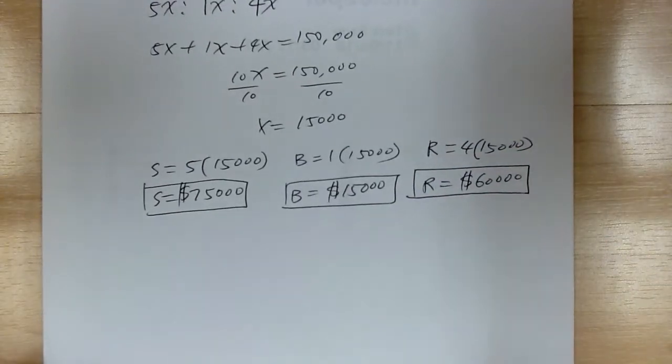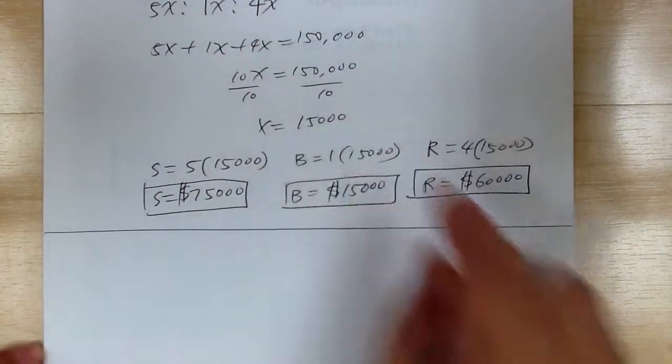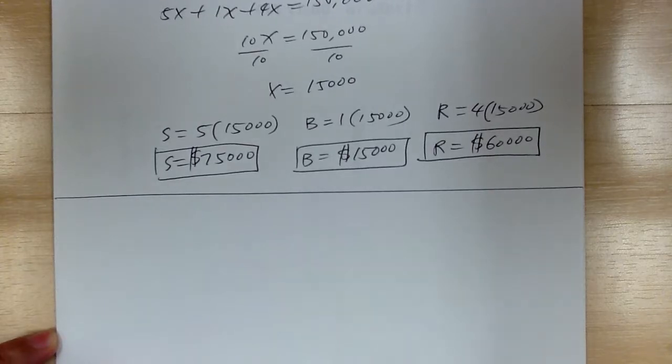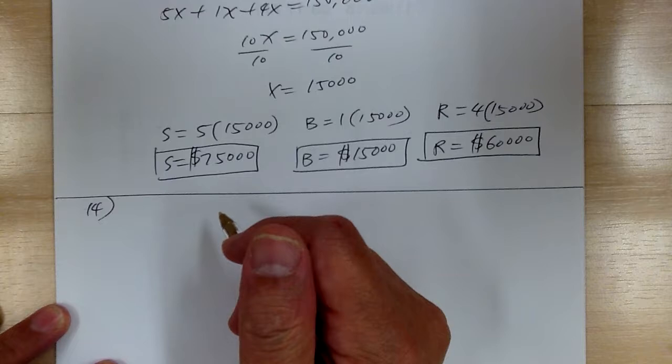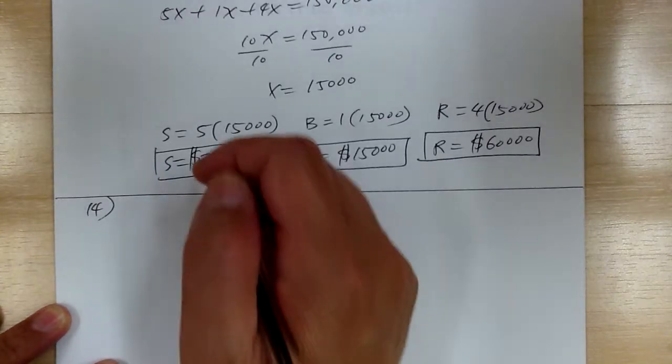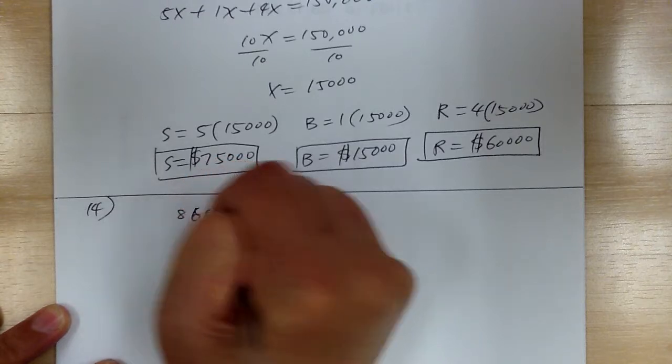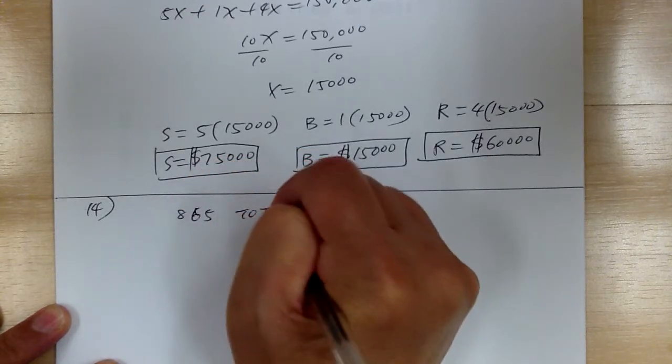So again, ratio problems are fairly easy. Just remember to put in a multiplier. Okay, number 14. It says in 1 week's time, a restaurant served 865 dinners. So 865, that's the total number of dinners.